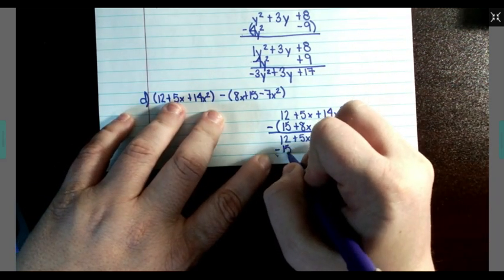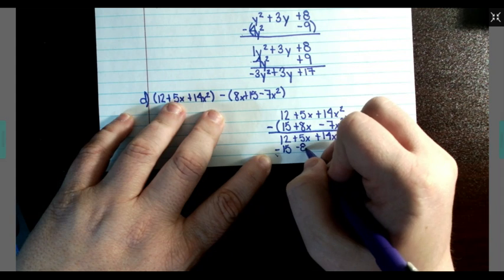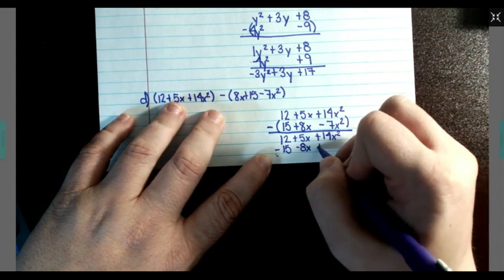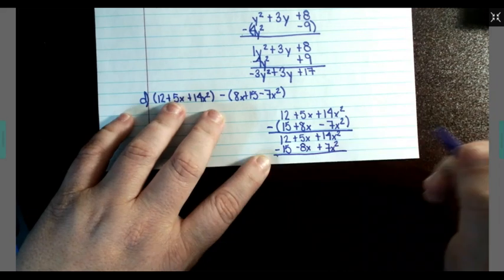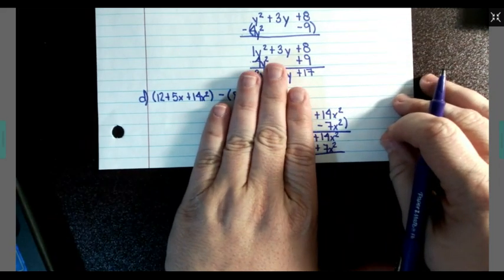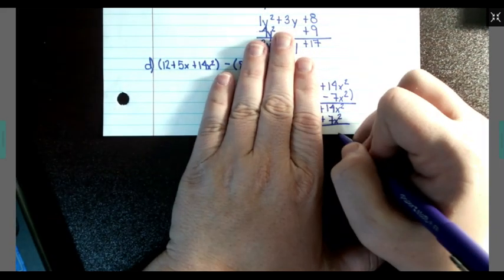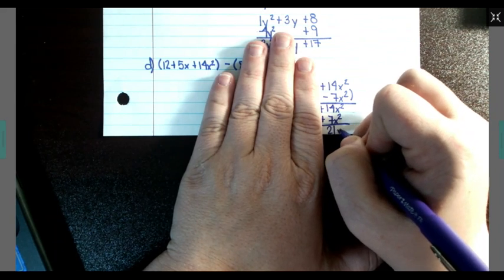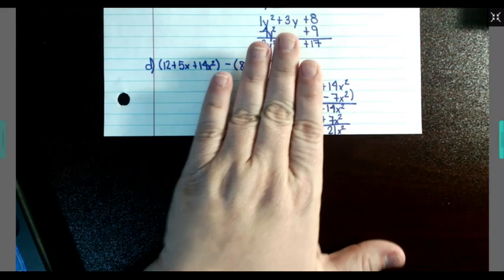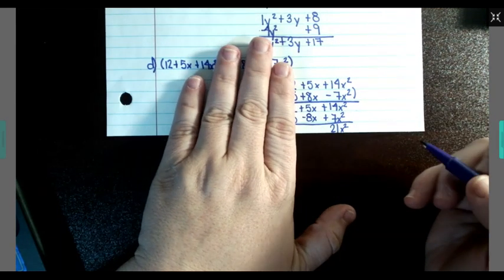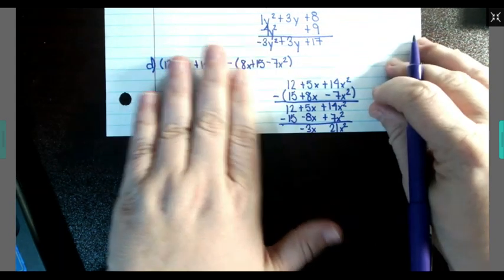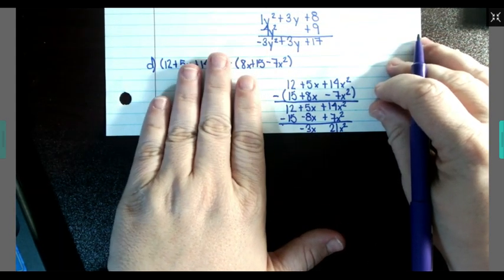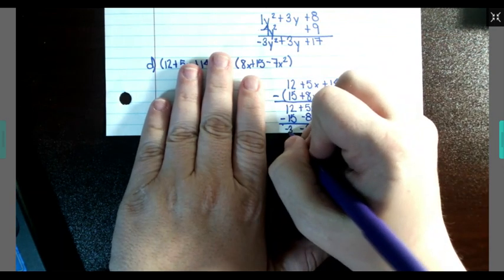So minus 15, minus 8x, and plus 7x squared. 14 plus 7 makes this 21x squared. 5 minus 8 makes this negative 3x. 12 minus 15 makes this negative 3.